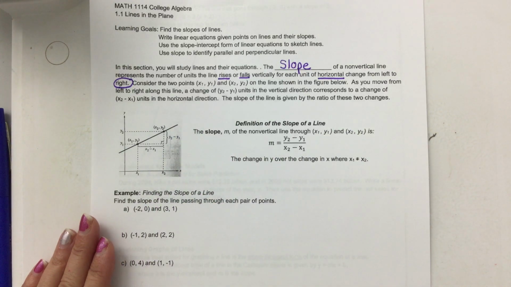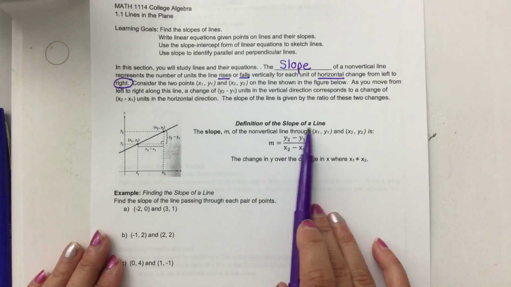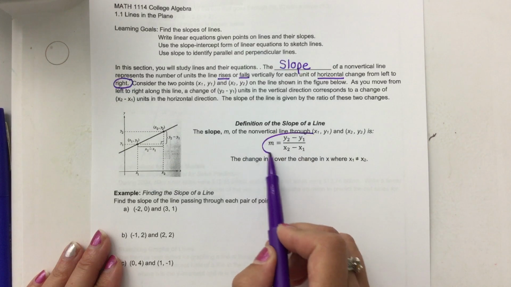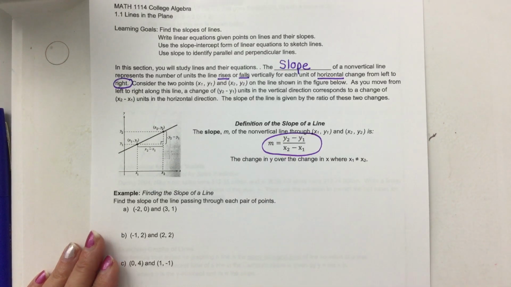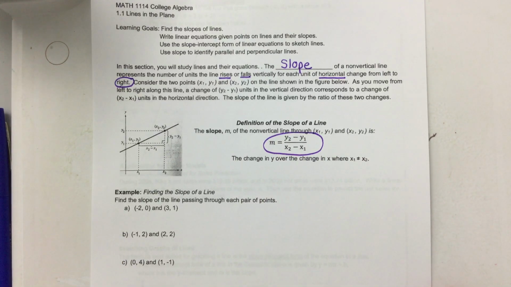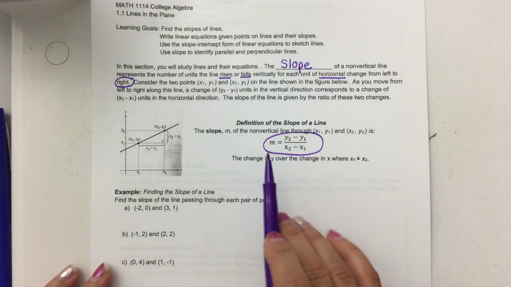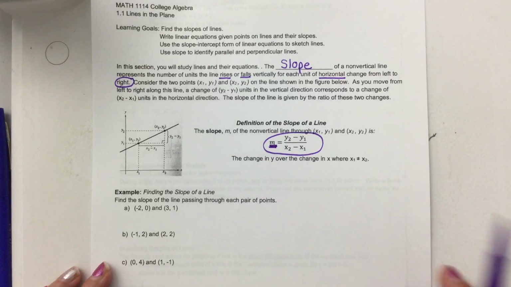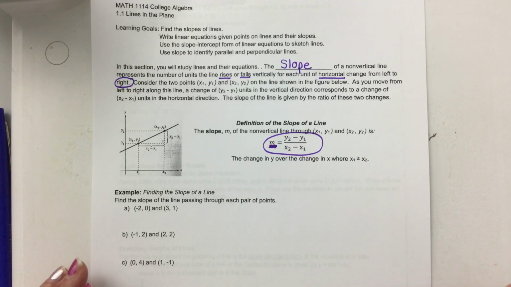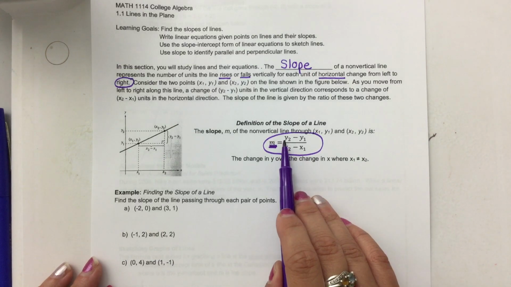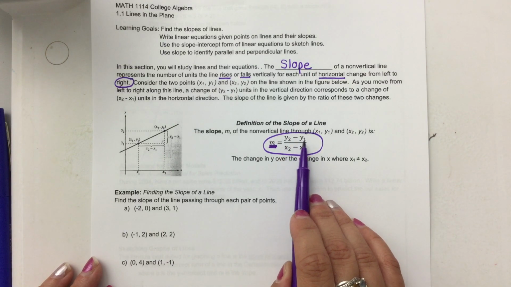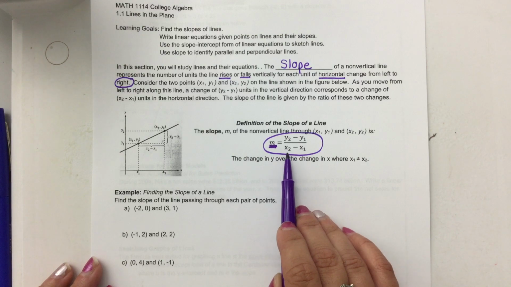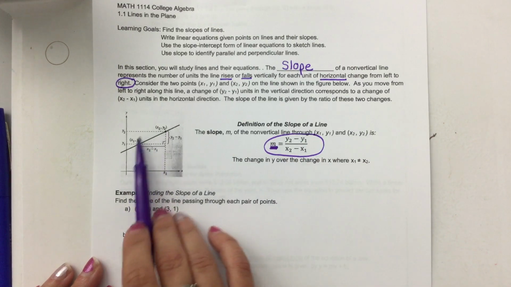And this idea is how they got the definition of a slope. Remember way back in probably 7th or 8th grade when you started talking about algebra, they talked about the slope of a line, which in math they use the variable m, and the formula is y sub 2 minus y sub 1 over x sub 2 minus x sub 1. So that's what they're doing here.